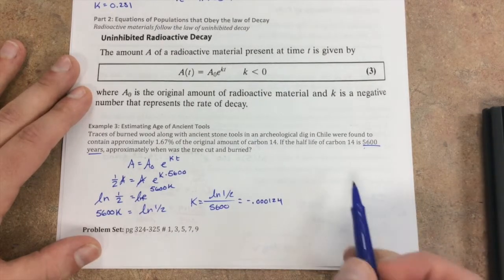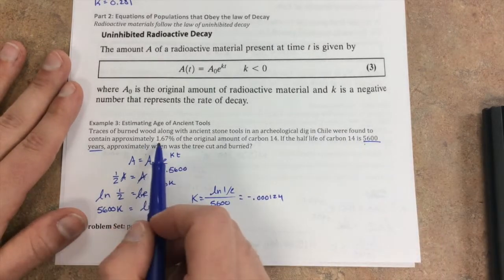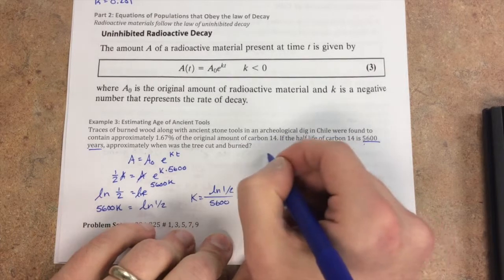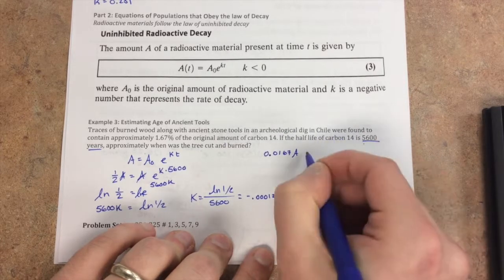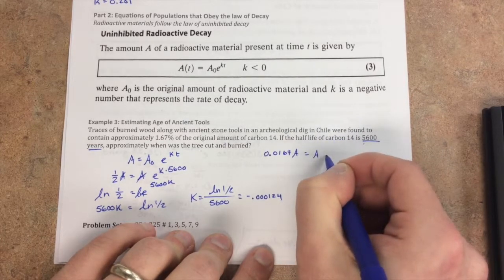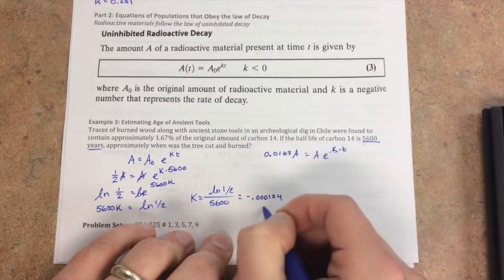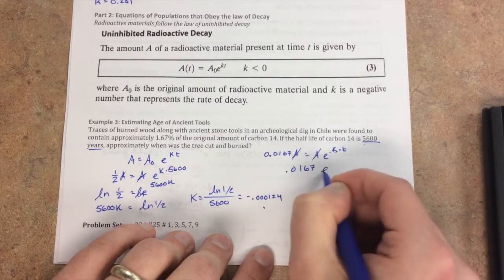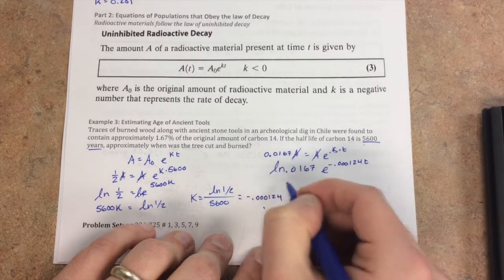Okay? So now it's saying, this is what our first part is. How old, if they found 1.67% of the original amount, how old is it? So, okay, so we have 1.67%, 0.0167, is the amount they found, equals the original amount times e to the k times t, where our k is this. So the A's cancel. We have 0.0167 equals e to the negative 0.000124 t.